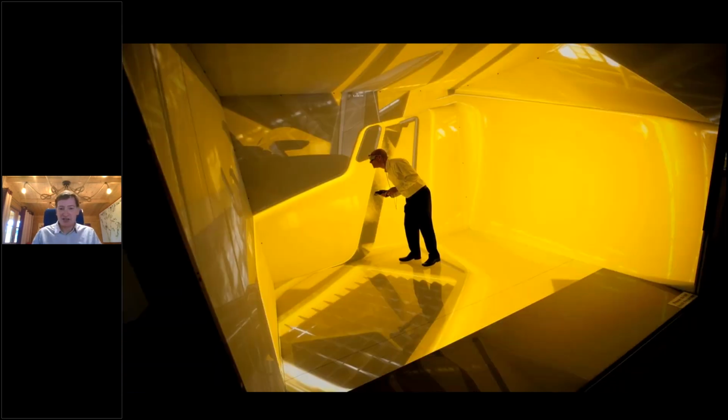For the highest resolution and most immersive environments, we've got cubes. Cubes or caves require a greater investment, and historically, they've needed quite a significant amount of space. But technologies are developing really rapidly at the moment, and space requirements are reducing.